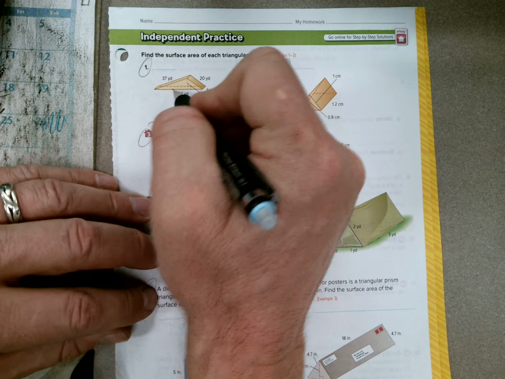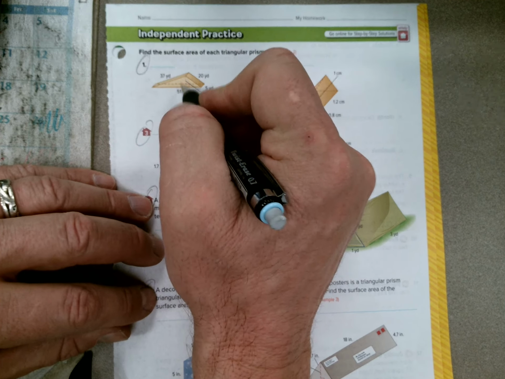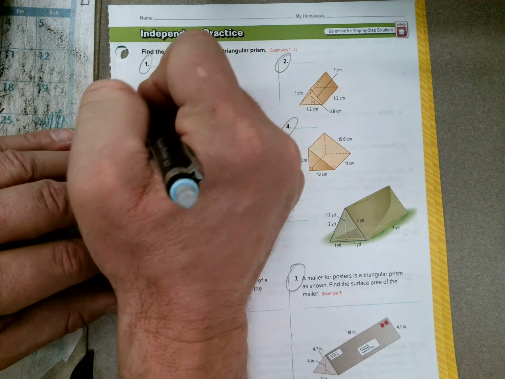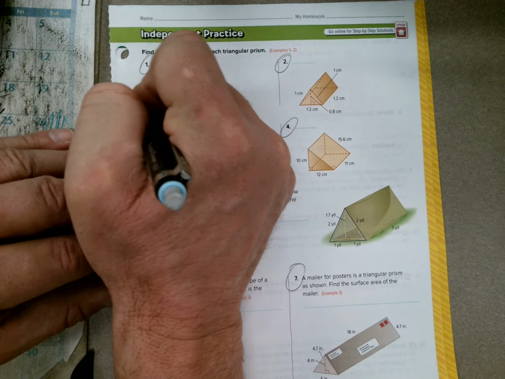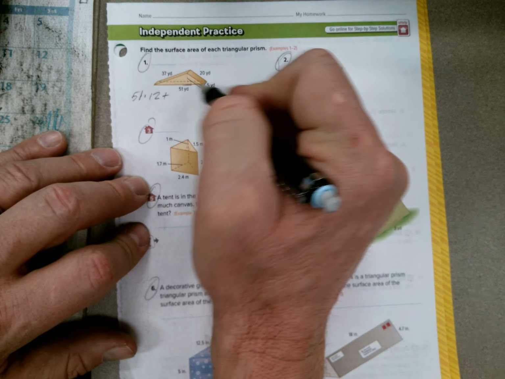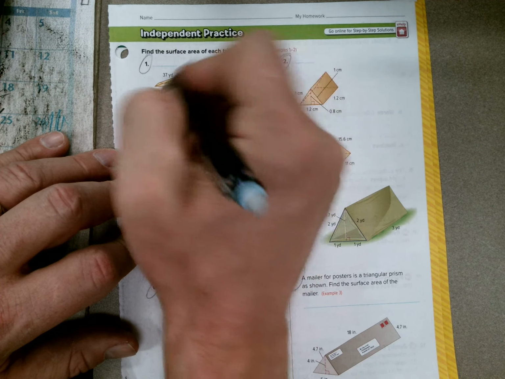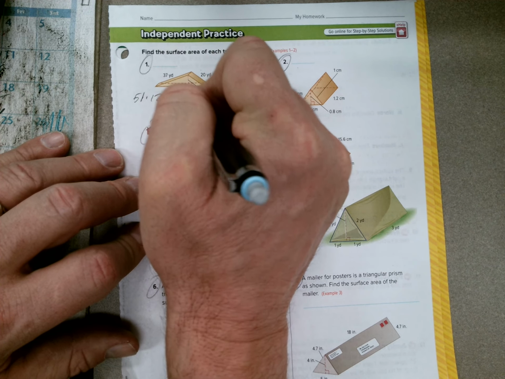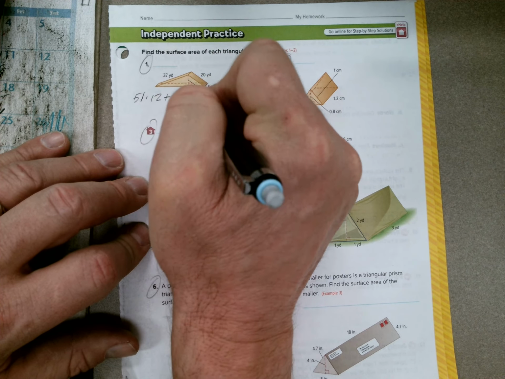If you don't understand that, just take 1/2 the base times the height and then double it. For the triangles, it's going to be 51 times 12 plus. Now the next thing is the base of it. What's it sitting on? We need these 2 dimensions, 51 and 5. 51 times 5 plus.